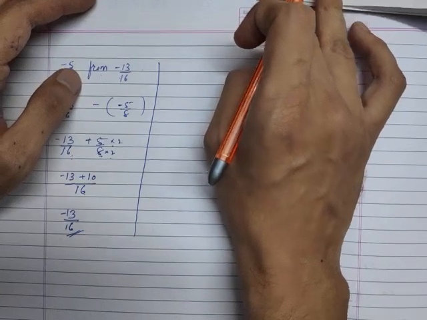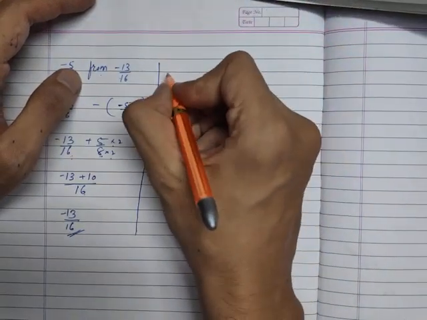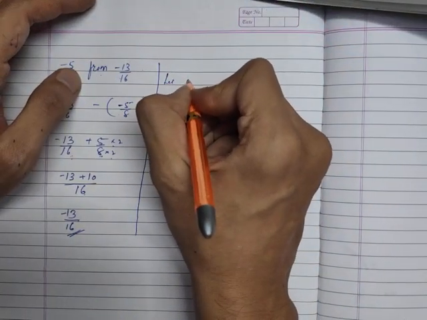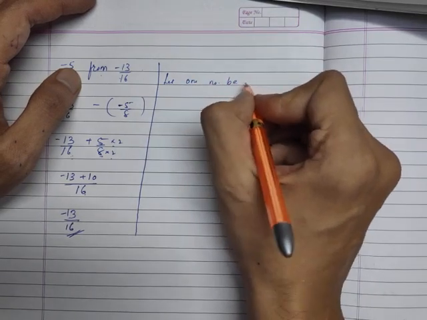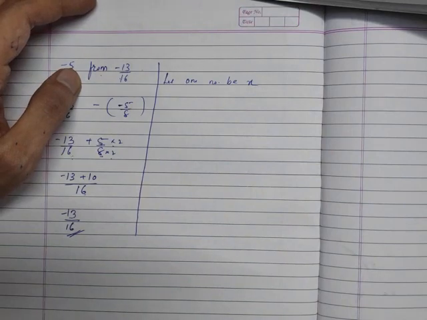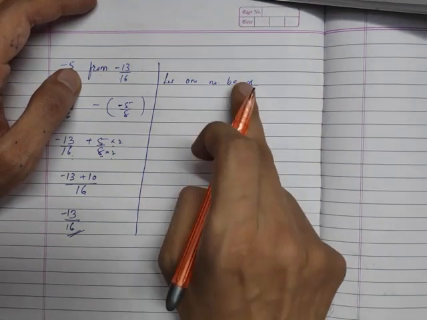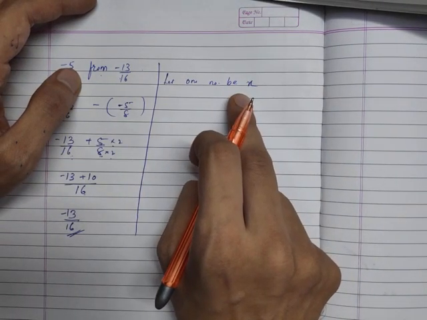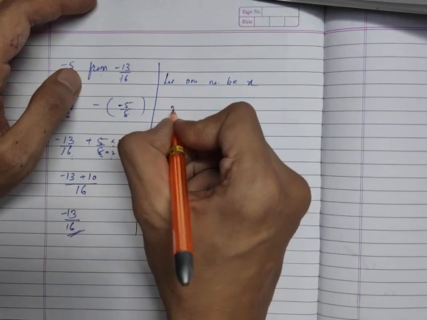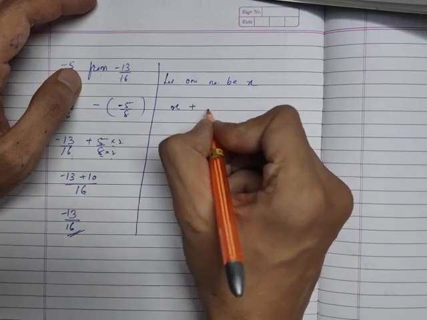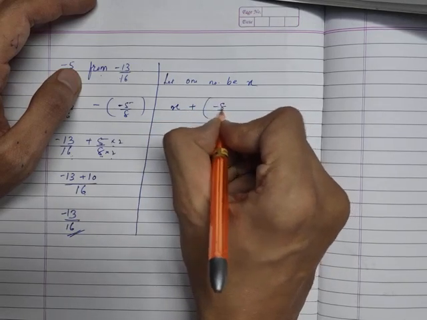Okay. Let one number be x. Sum of 2 is minus 6. Let one of them be x, and other he said is minus 8 by 5. So that means x plus minus 8 by 5.